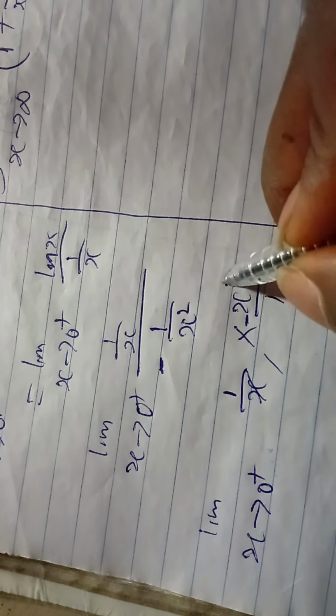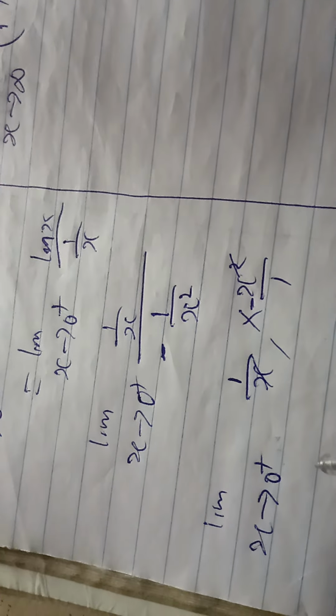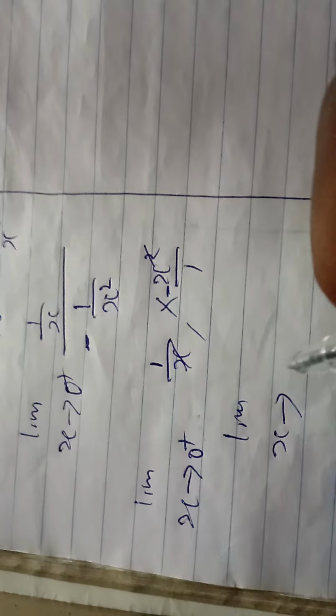So x here and x here go. So we have the limit as x tends to 0 plus of minus x. The answer is still 0. If you put in your 0, you still get 0. So that's that for that. Now for this one, the standard limit I told you, as x tends to infinity, that one tends to, come and see it.